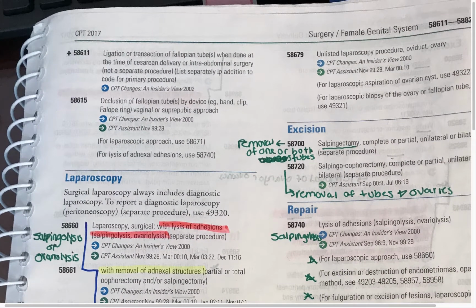In the excision section for the ovaries, you have a salpingectomy, which is removal of one or both of the fallopian tubes. If they remove both, you do not put a 50 modifier because bilateral is in the description of that service, and it is only coded one time. A salpingo-oophorectomy means they are removing both the tubes and the ovaries, and this again is partial or complete, unilateral or bilateral. So since bilateral is in that procedure description, you will not use a 50 modifier.